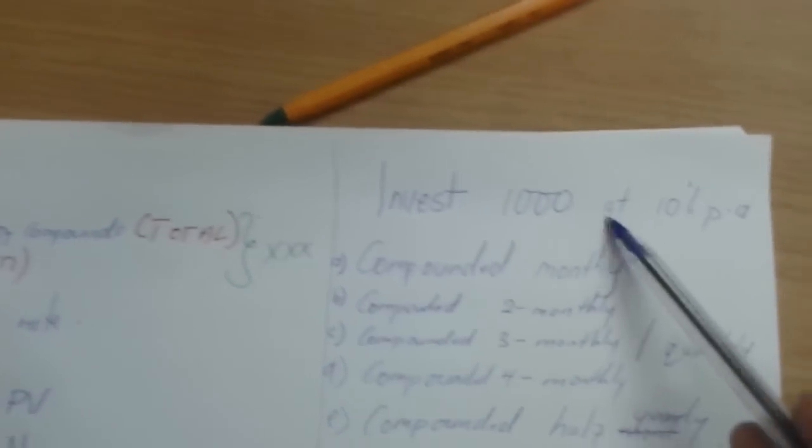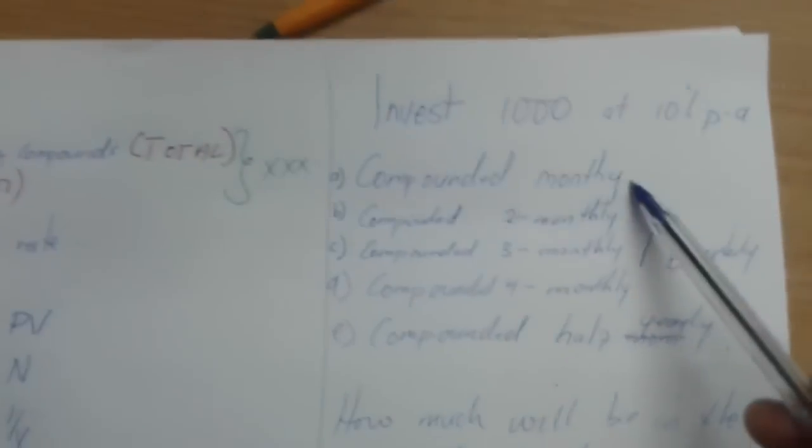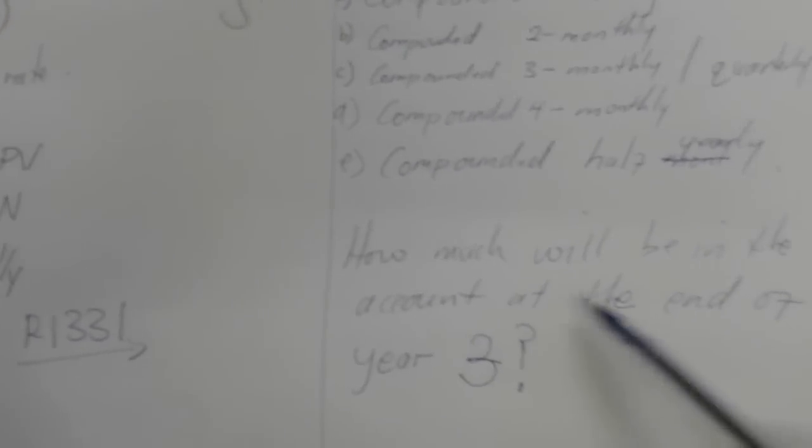Invest 1,000 at 10% per annum, compounded monthly, compounded 2 monthly, compounded 3 monthly, compounded 4 monthly, compounded half yearly. How much will be in the account at the end of year 3? So again, we're looking for future value.